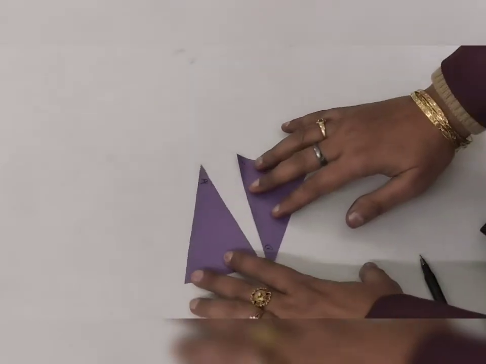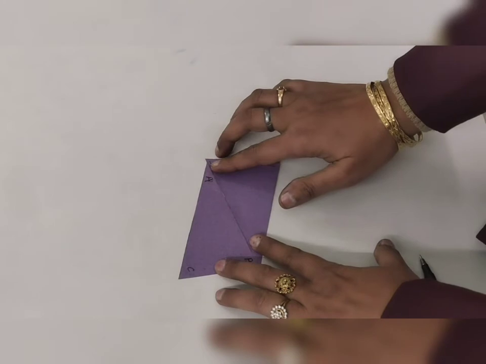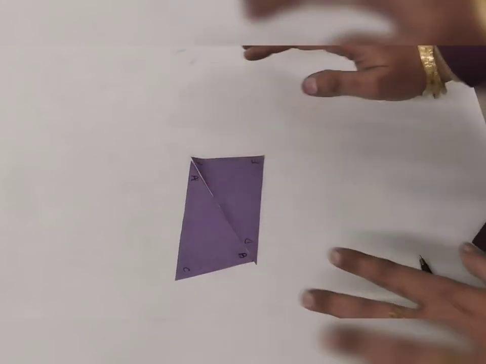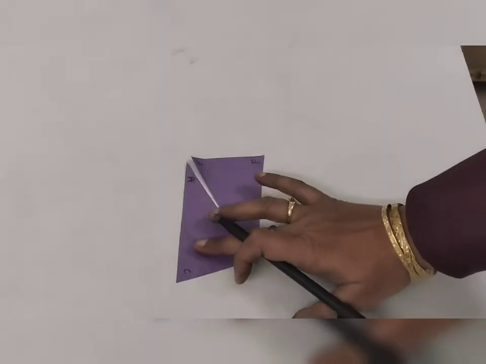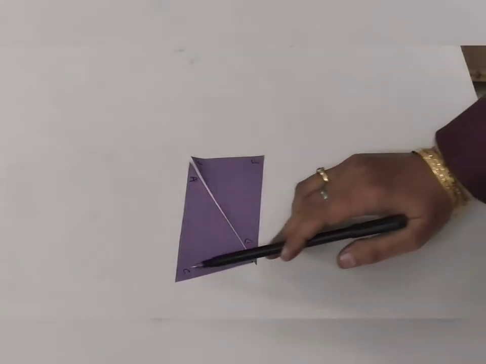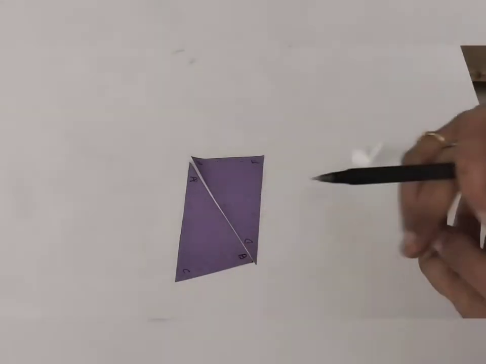Now if we join these two triangles along one of the corresponding sides, you can see what type of shape this is. This forms a parallelogram. This is parallel to this, and this is parallel to this, forming a parallelogram after joining the two scalene triangles.